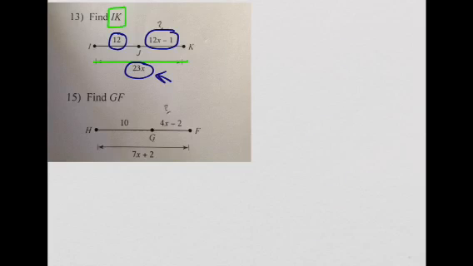Alright, so for number 15 they want GF. So they want GF, and that's from here to here. Remember, HG plus GF equals HF.